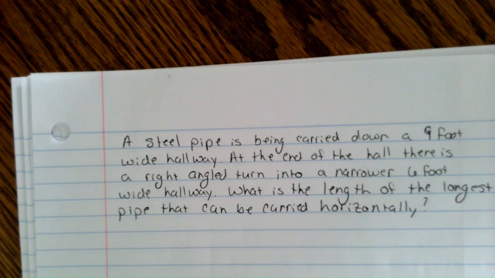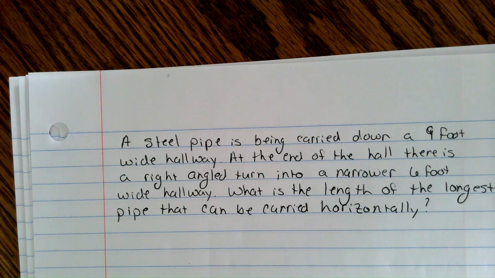A steel pipe is being carried down a 9-foot wide hallway. At the end of the hallway, there's a right angle turn into a narrower 6-foot wide hallway. What is the length of the longest pipe that can be carried horizontally?